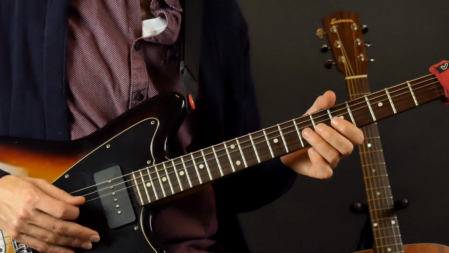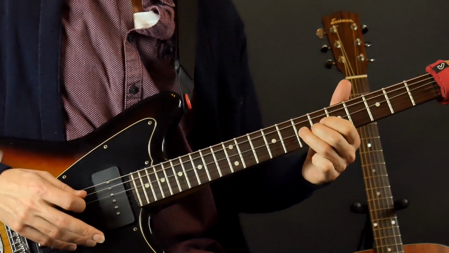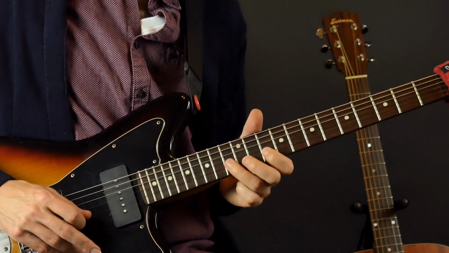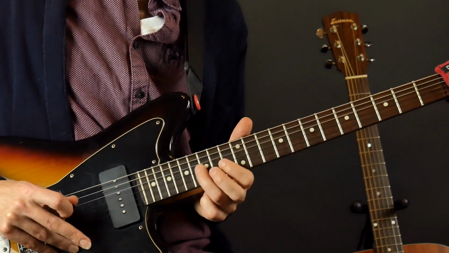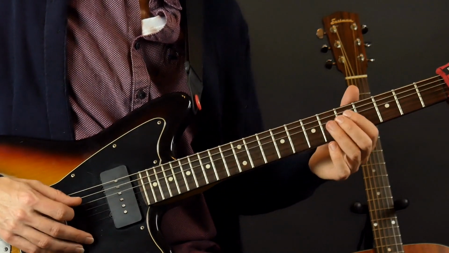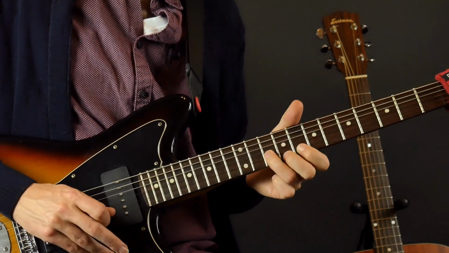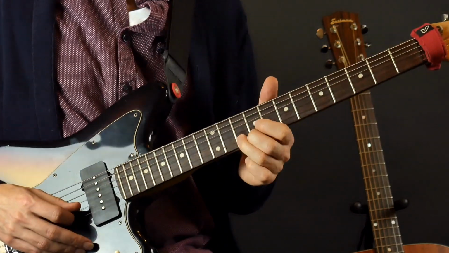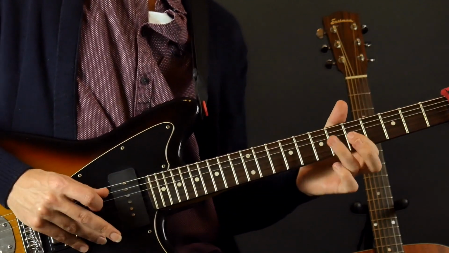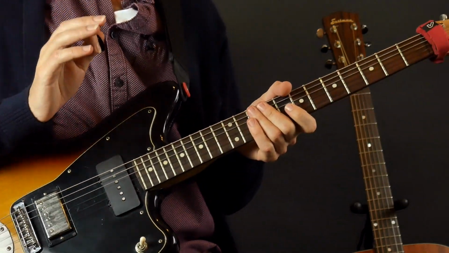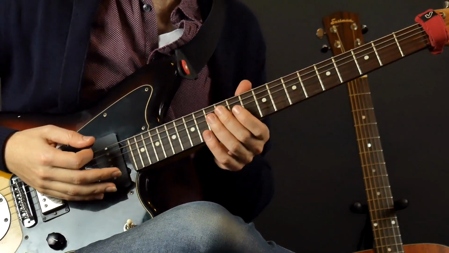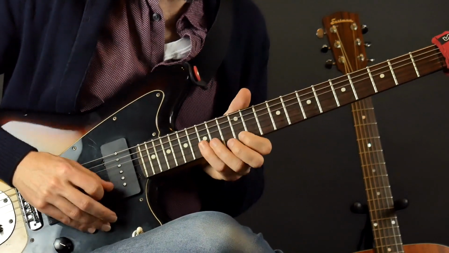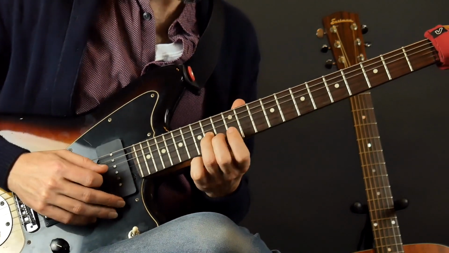I'm gonna go to A minor pentatonic. The song went back to A minor, so it worked. Here's the chord change. So that was E minor pentatonic. Now I'm going to try, that was A minor pentatonic. So we can play both of those scales and it's going to work. I can also play E minor scale. Back to A minor.